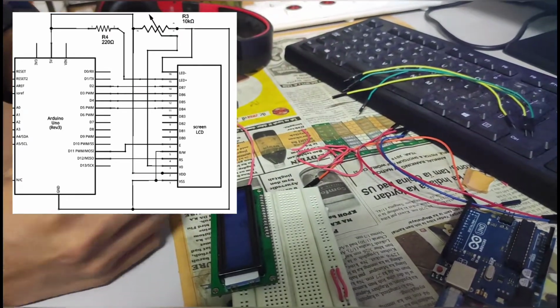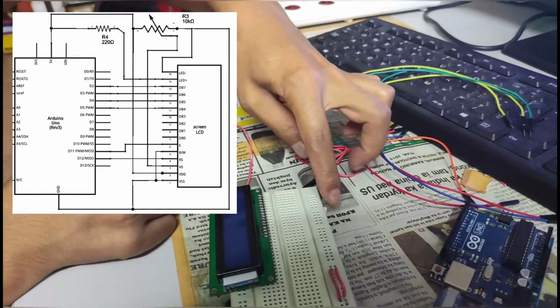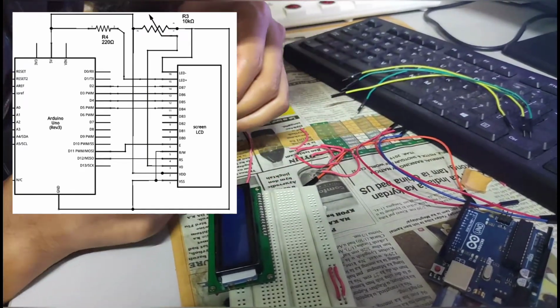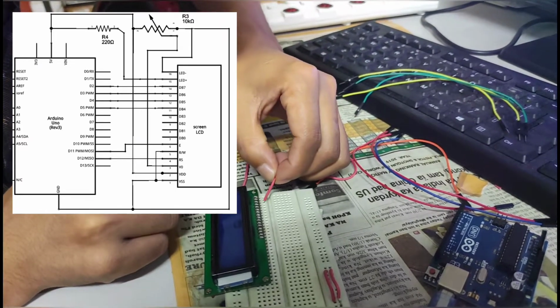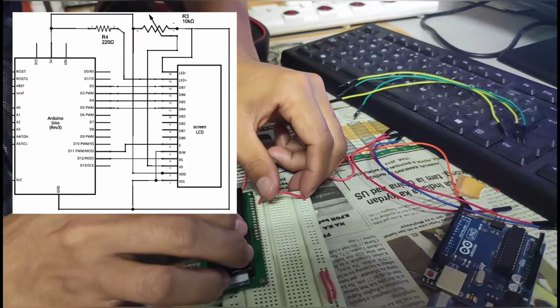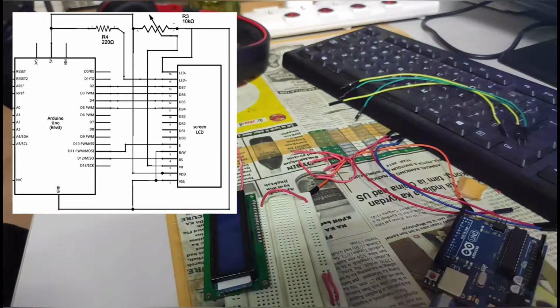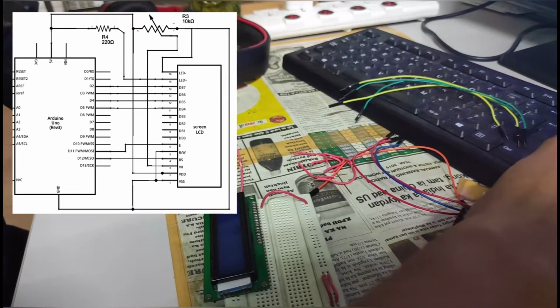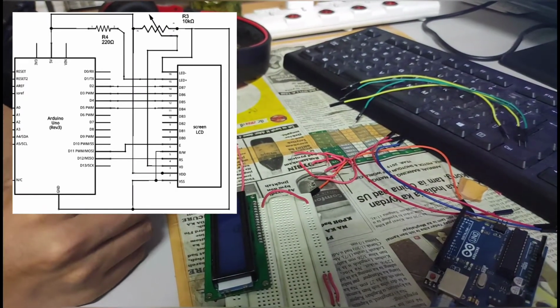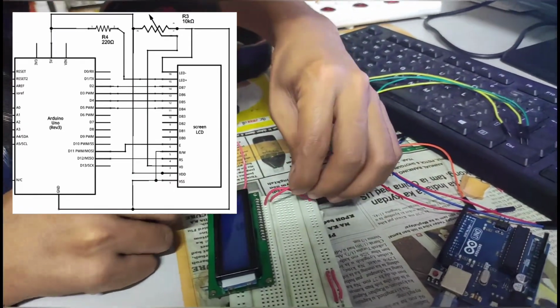So first of all, we will connect from this VSS of this LCD to the ground. So this is the ground. So from VSS to the ground. And then from VDD, it will go to 5 volts. So this is VDD.